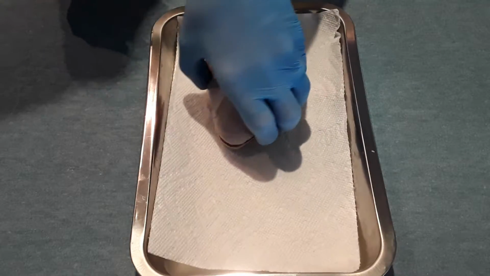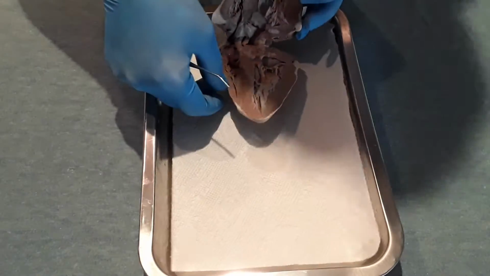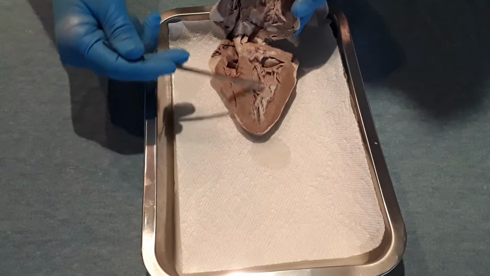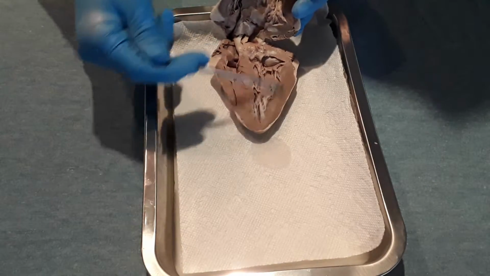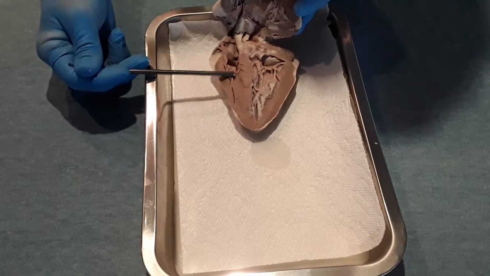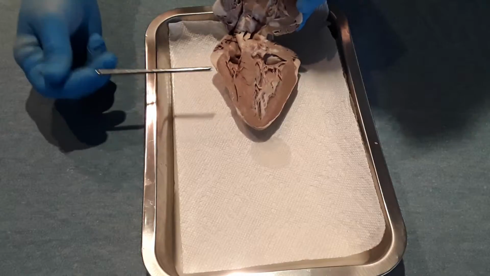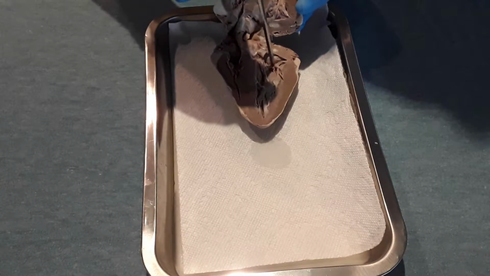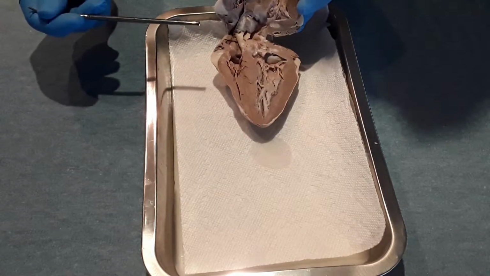And we'll open the heart up a bit. Again, this is the left ventricle, with thick heart walls, or cardiac muscle walls. This is the right ventricle, a little smaller wall on this side. Above it you have the right atrium. The left atrium is up in here.